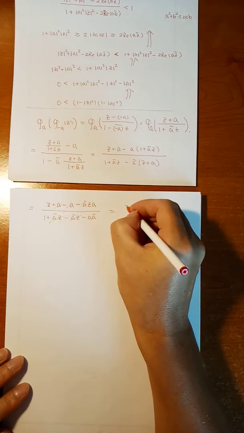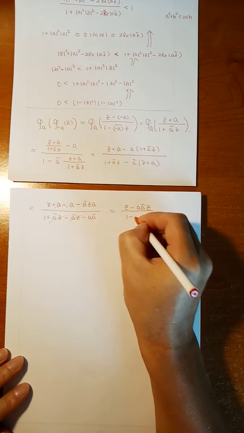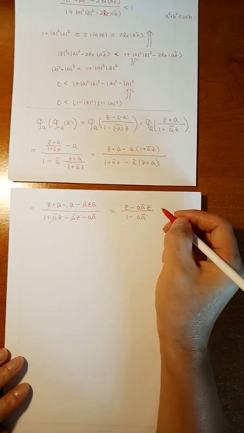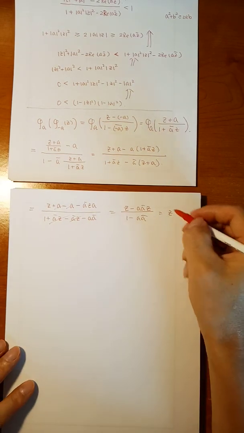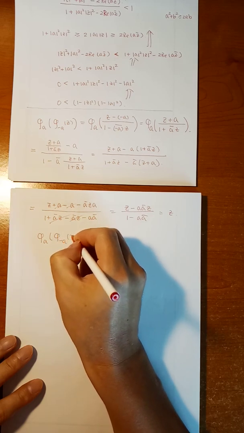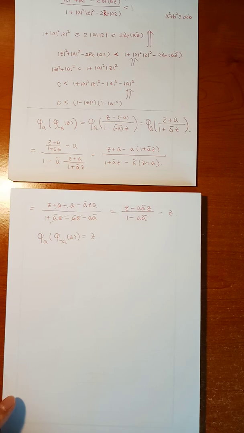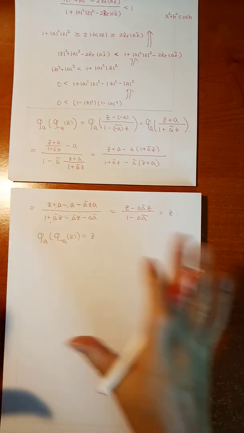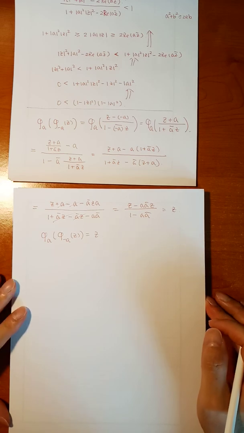You have Z minus A bar Z over 1 minus A bar. Factor out the Z, you see that the coefficient is cancelled. So what we get is phi A composed with phi negative A of Z is equal to Z. Okay, that's just computation. I want to show the computation if you can do that.